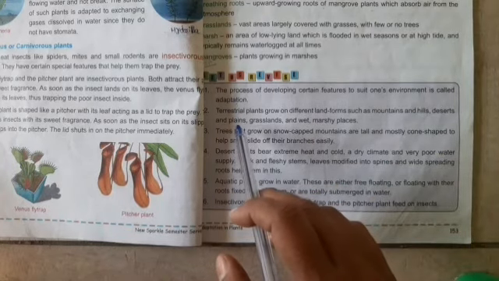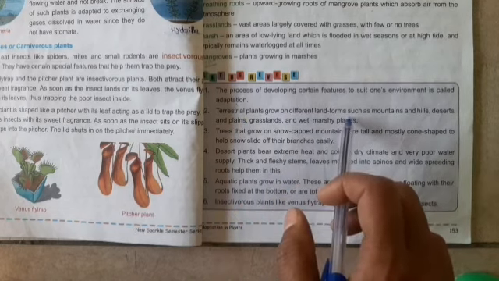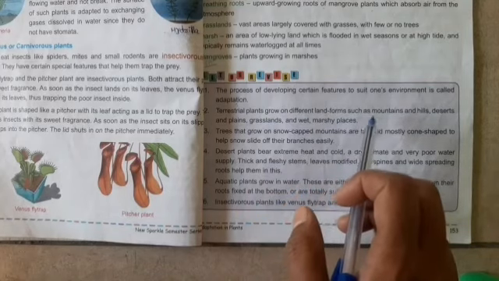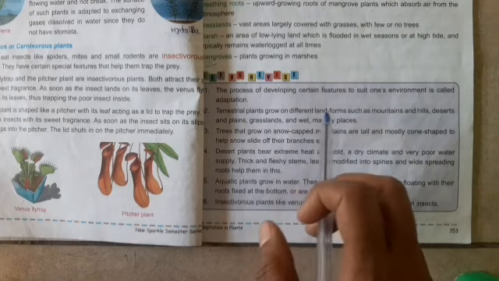Second point is, terrestrial plants grow on different landforms such as mountains, hills, deserts, plains, grasslands, and wet, marshy places.